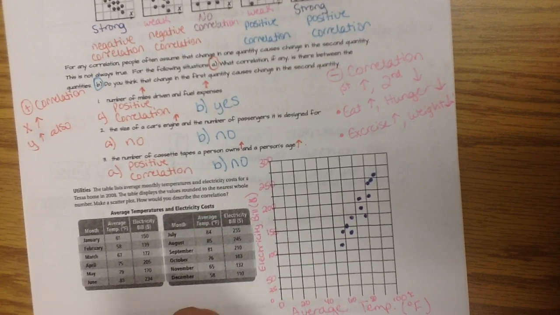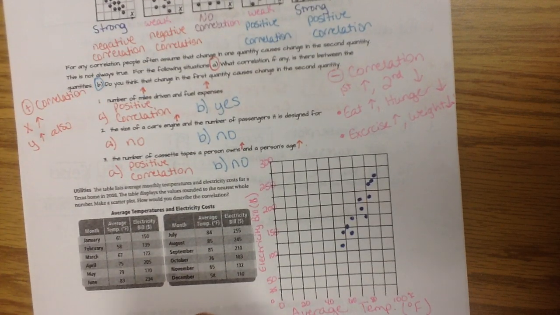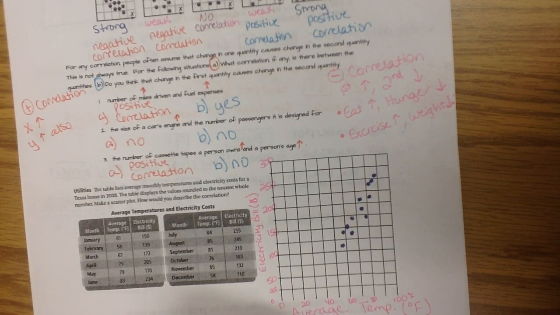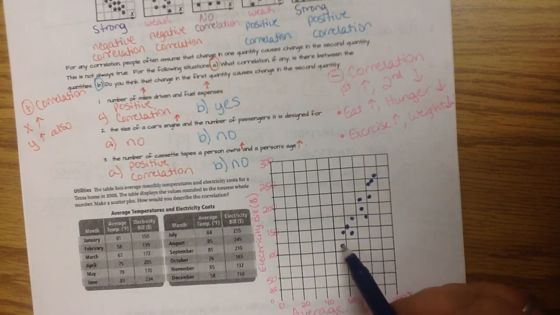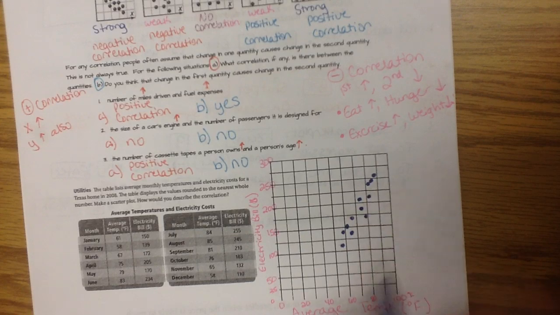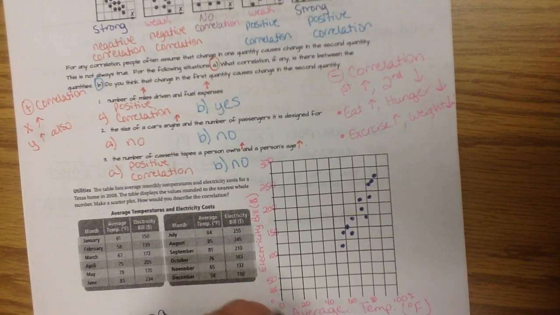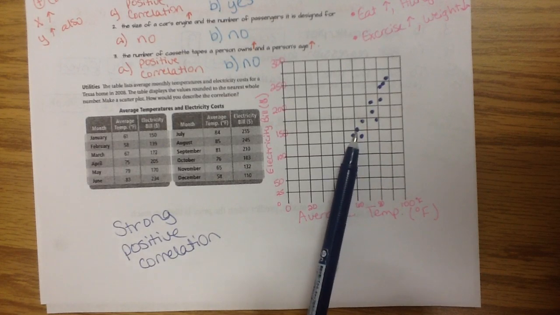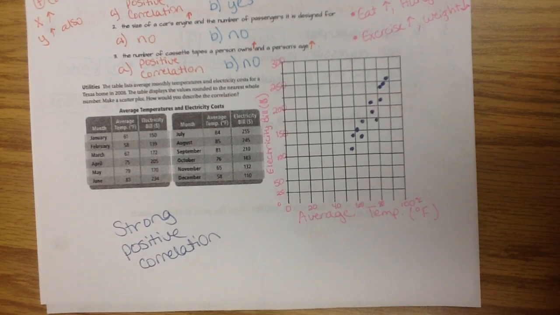So these are going to have a positive correlation, because as I go from left to right, they're going up. And you can tell they are grouped together pretty well, so they are going to have a strong correlation. Since they're grouped together, that gives them a strong correlation. Moving up from left to right gives them a positive correlation. So strong positive correlation.